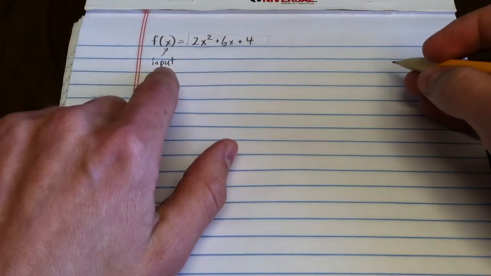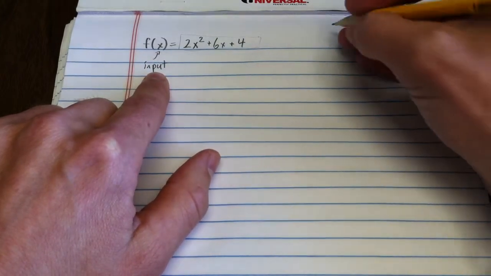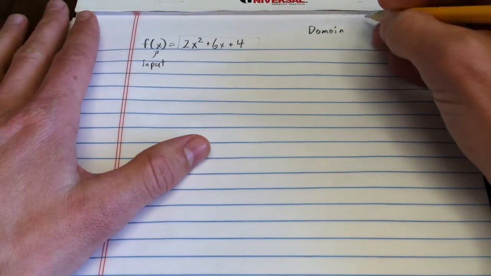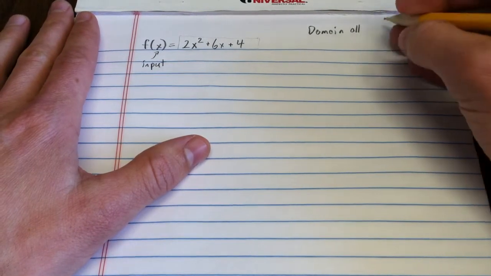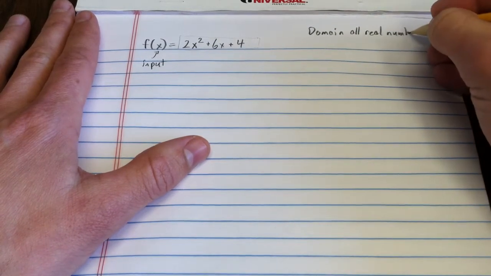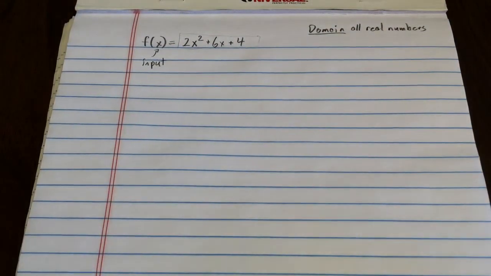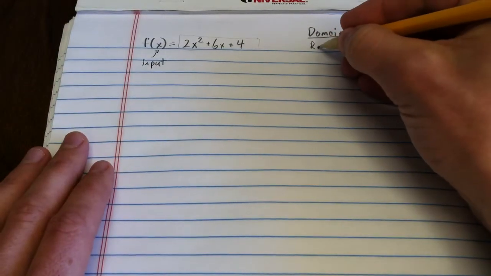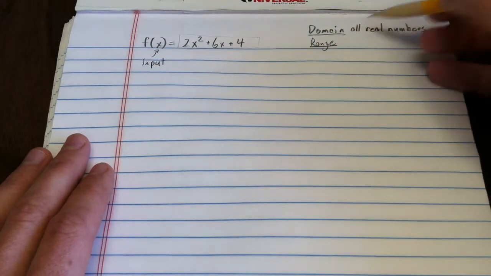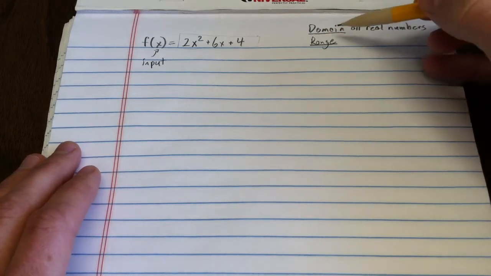Now, the nice thing about quadratics is you can have any real input you want. In math speak we say the domain is all real numbers, and there are lots of fancy ways to write that, but I'll just write all real numbers. And the interesting thing about the range is that it's the list of possible outputs. This is the list of all possible inputs. The range is pretty easy to read off too if it's in the right form.